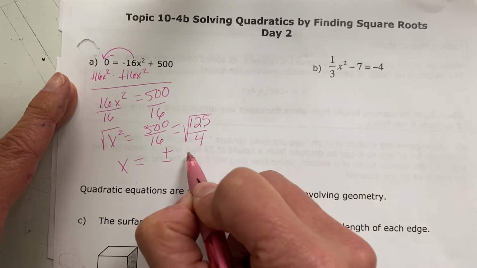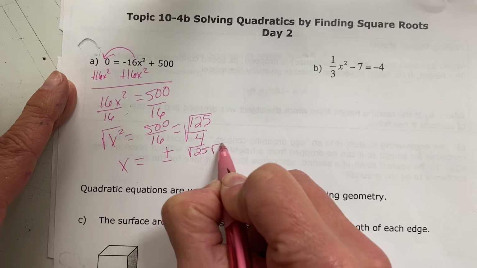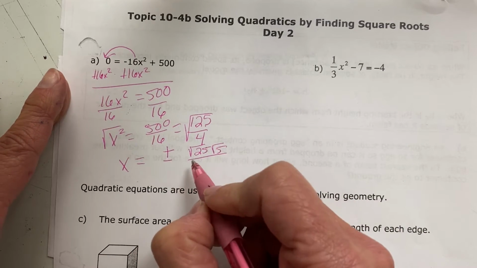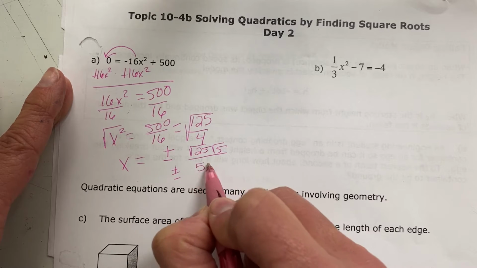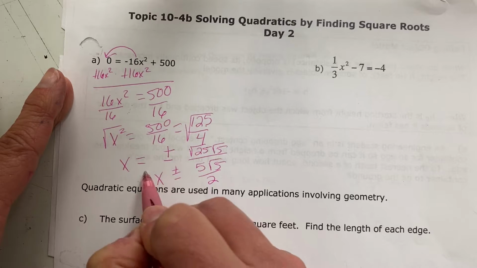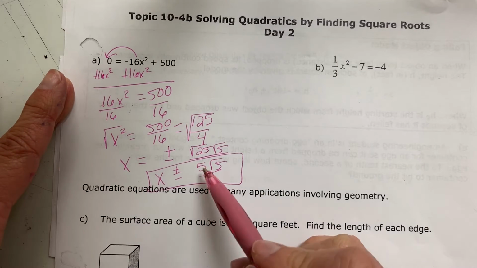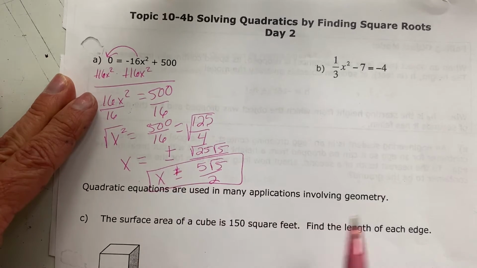That's going to be 25, so that can be broken down into the square root of 25 and the square root of 5 all over 4. So this is going to be plus or minus 5 square roots of 5 all over 2. That's x is equal to that. We can also write that as a decimal, so we can put 5 square roots of 5, divide that by 2, and get plus or minus.